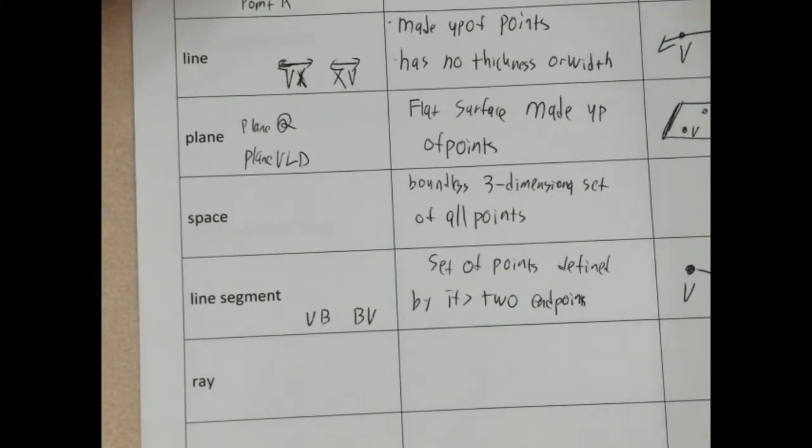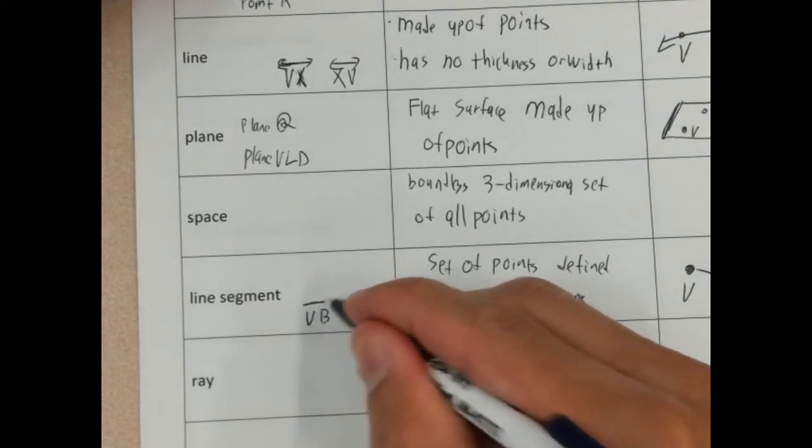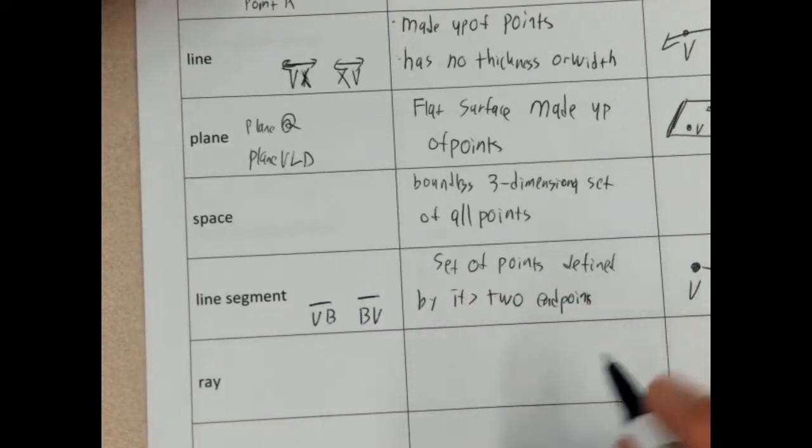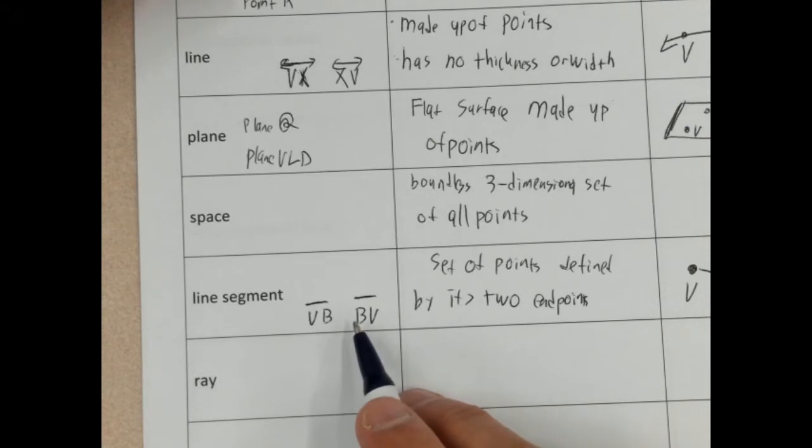Now above it, this is where it's going to get a little interesting. I'll zoom in a little bit. It's not going to have the arrows. It's just going to have a little dash above it. Okay? So that is how it is labeled.